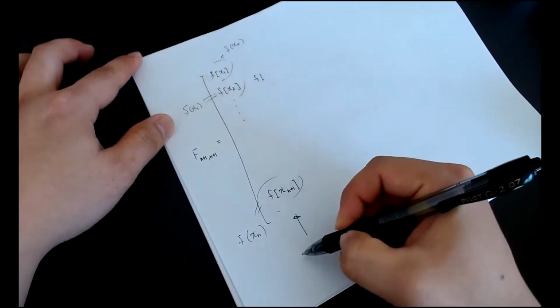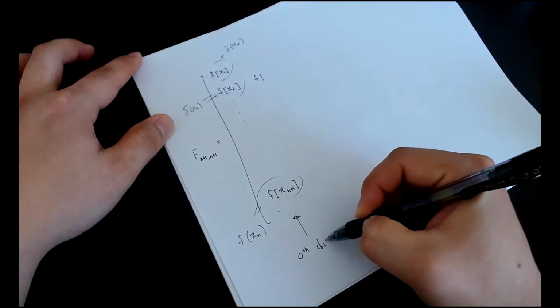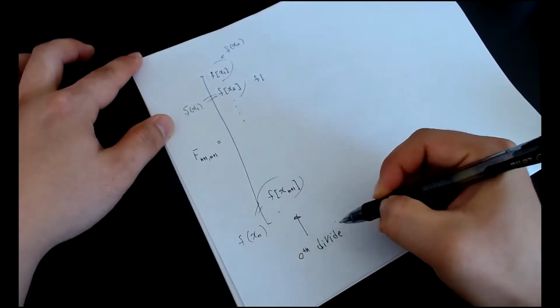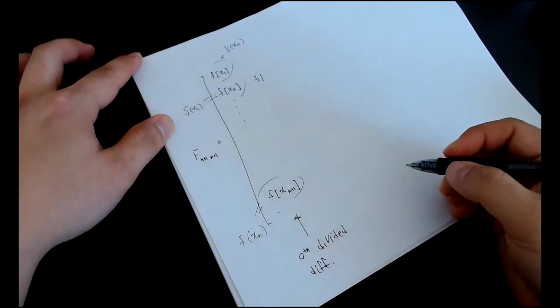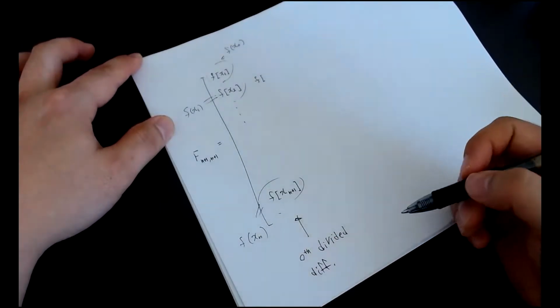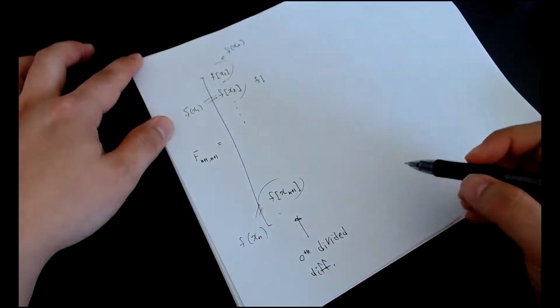The first column is the zeroth divided difference, and the second column is going to be the first divided difference.